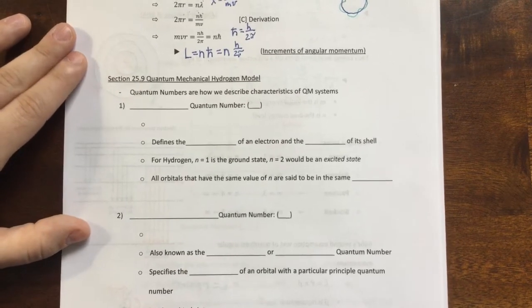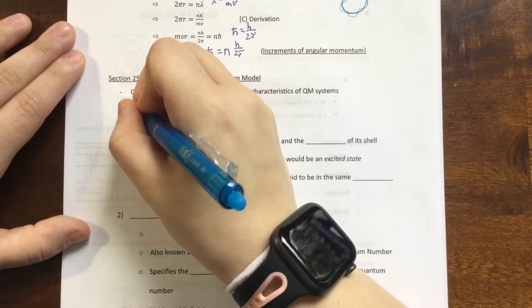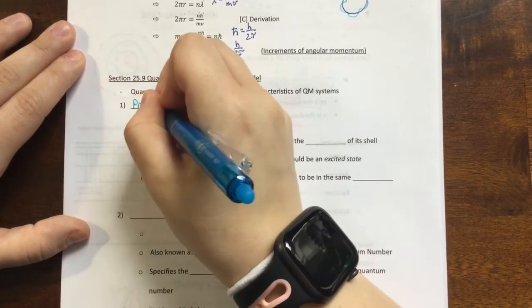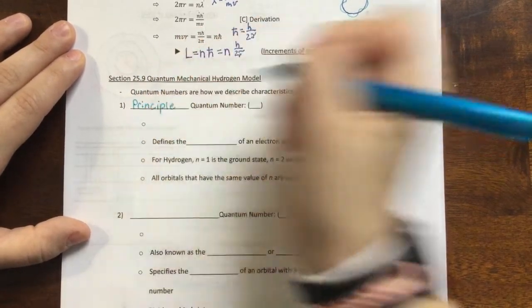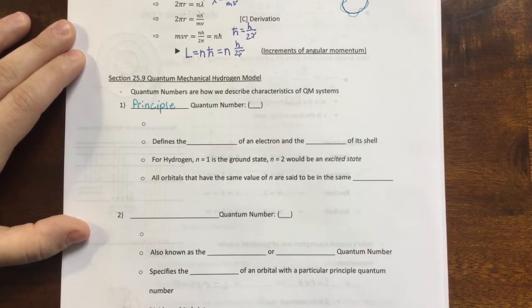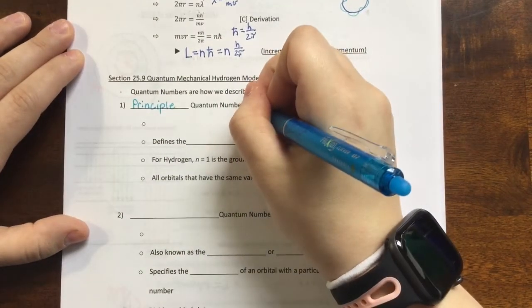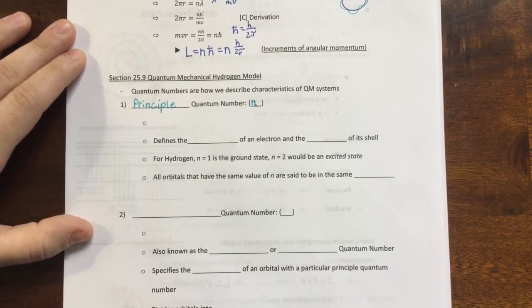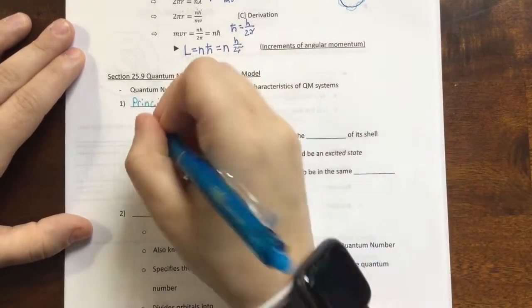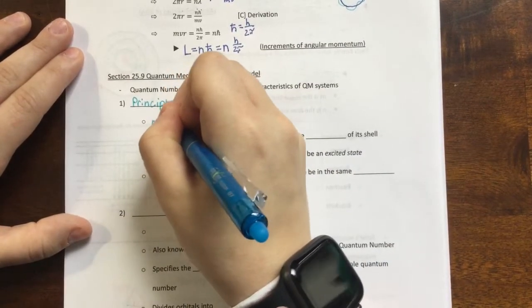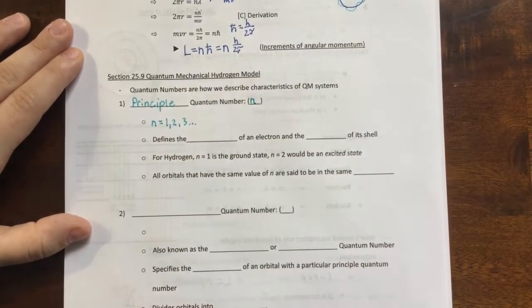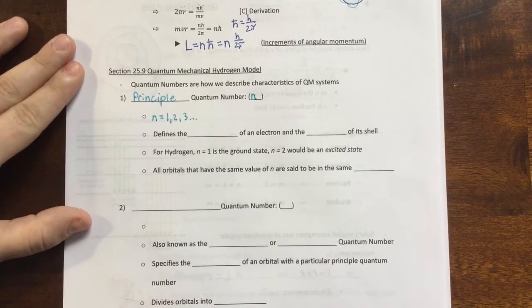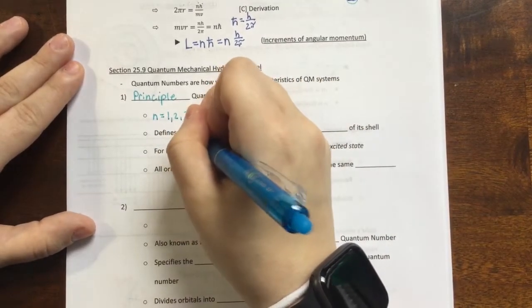The first of these quantum numbers is called the principal quantum number. This is represented as n. It's the same n that we've been using. It refers to the energy level. n can be any integer value, equals 1, 2, 3, and so on. It defines the energy.